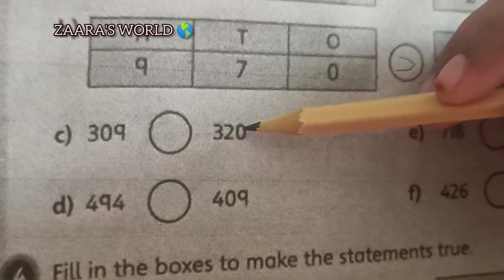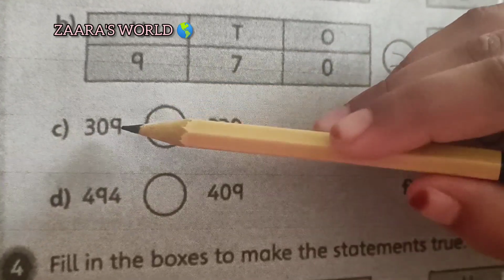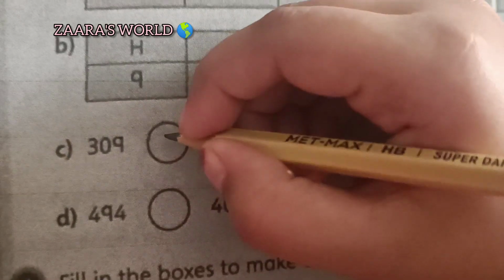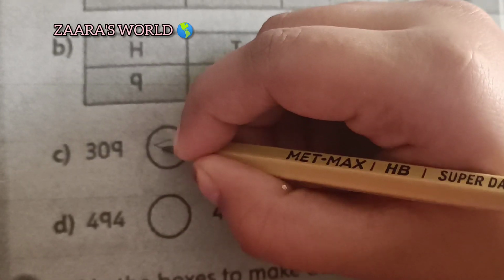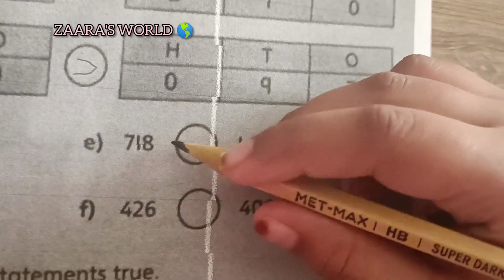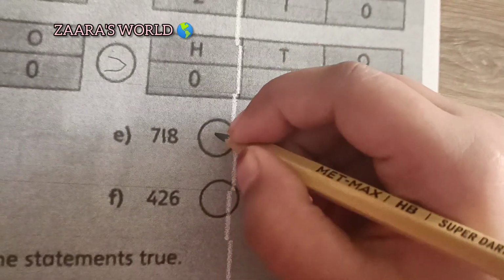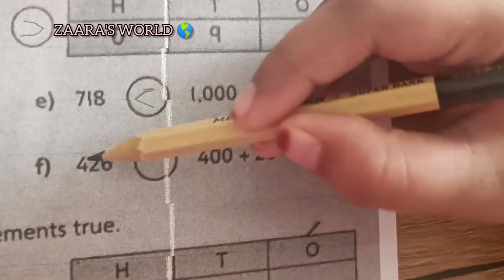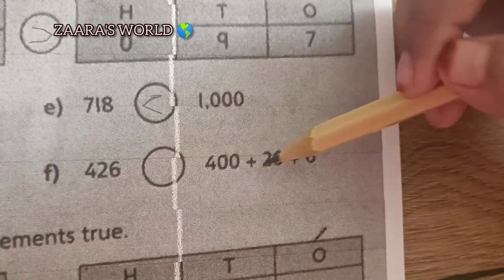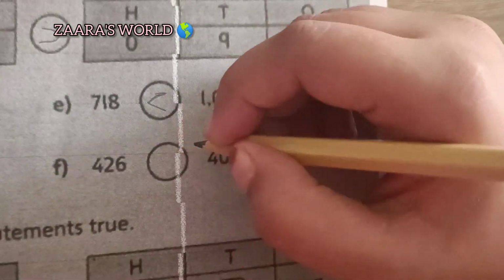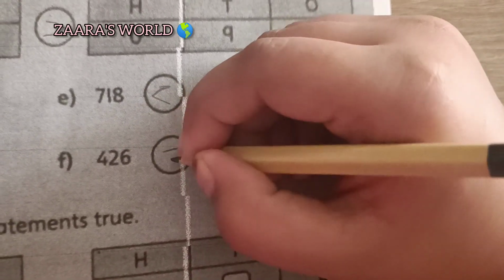This 320 is greater than 309. 1000 is bigger than 718. This is 426 and this is also 426. So they both are equal.